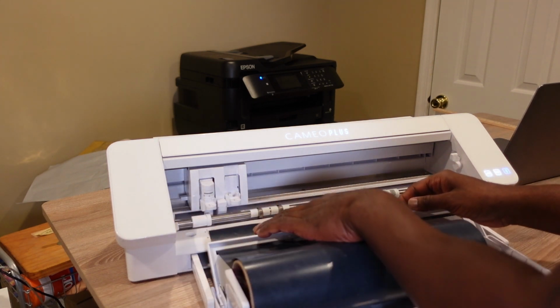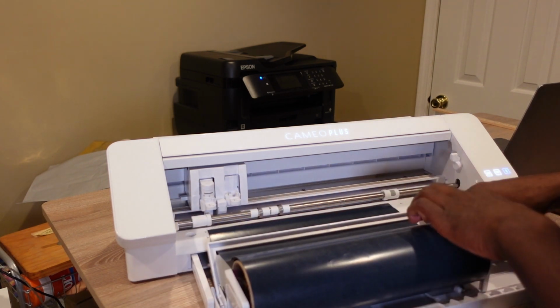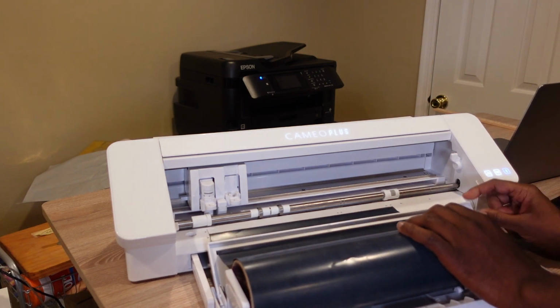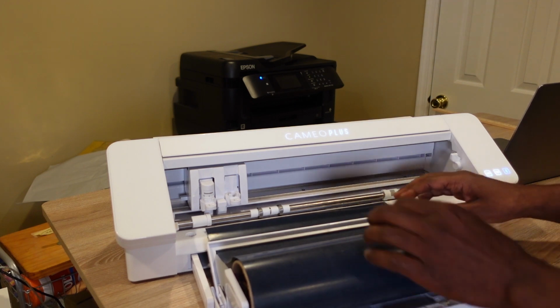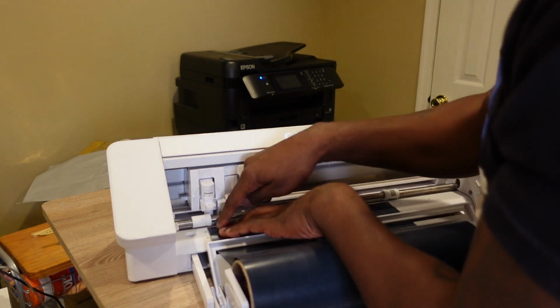All right, so now I'm going to go ahead and load our vinyl into this little slit right here. There's a little slit right here on the feeder, on the tray, and then I'm going to line it up right here.